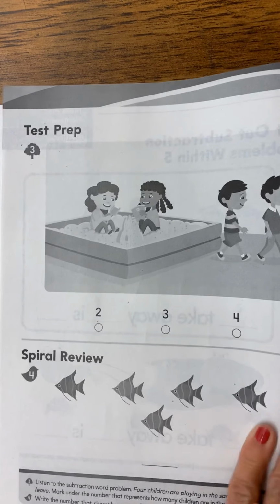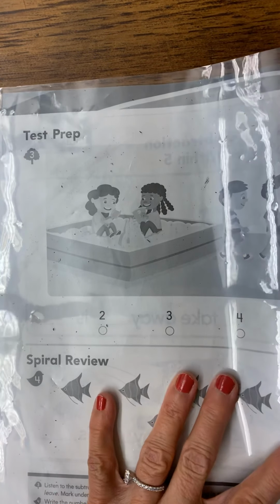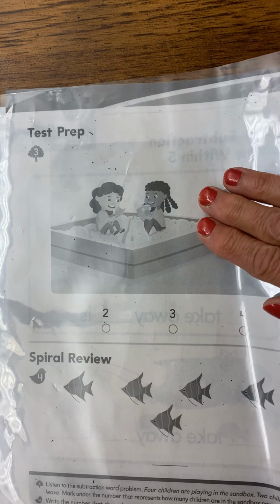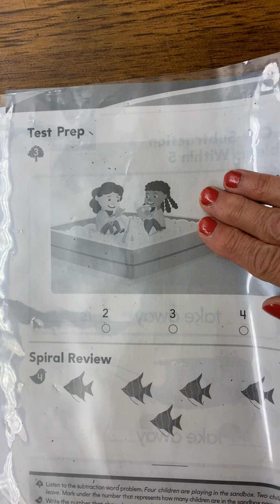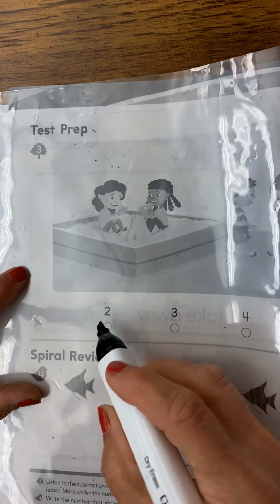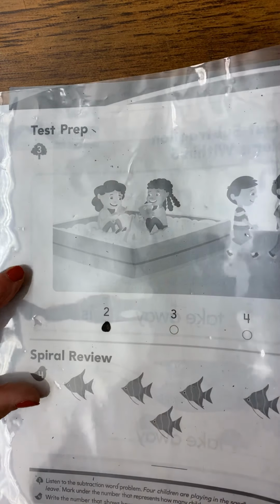All right, we're on this side now. We have some children in a sandbox this time, don't we? Let's see if I can get a cleaner sheet here. Okay. Let's listen. 4 children are playing in the sandbox. 2 children leave. Look, 4 of them. 2 are leaving. Mark under the number that represents how many children are in the sandbox now. How many are in the sandbox now? Excellent, 2. So fill in that circle.